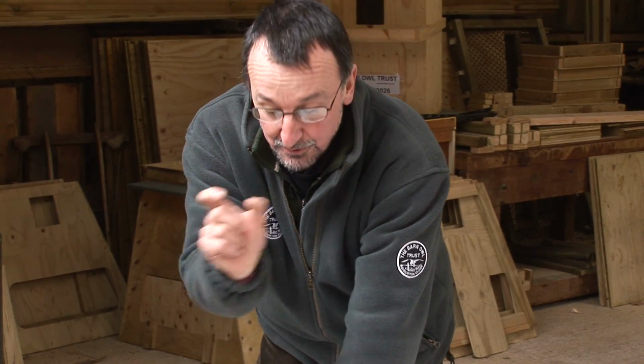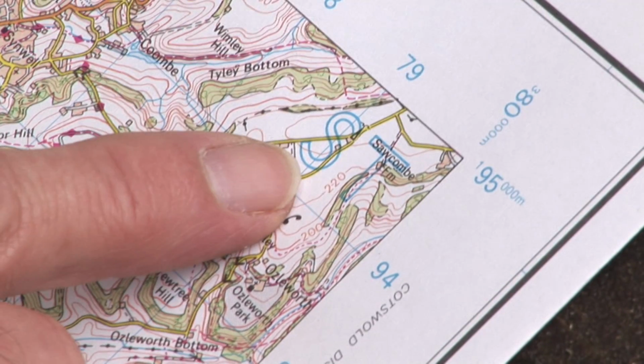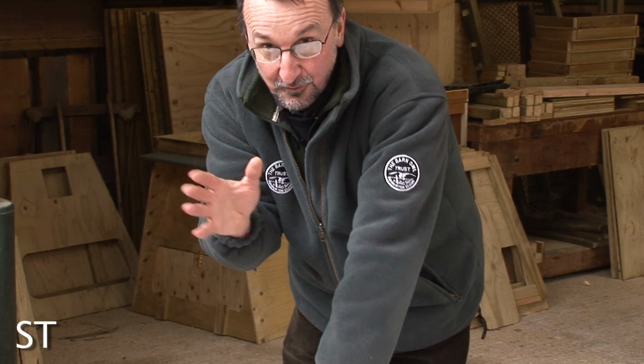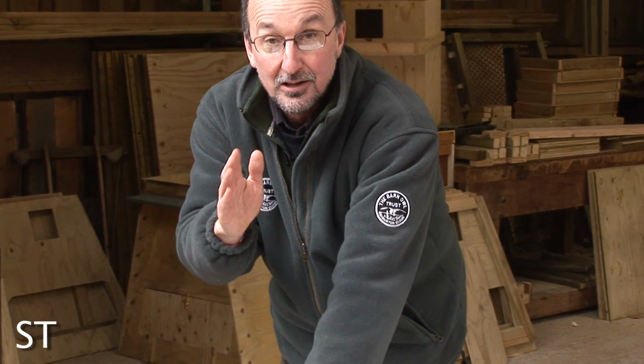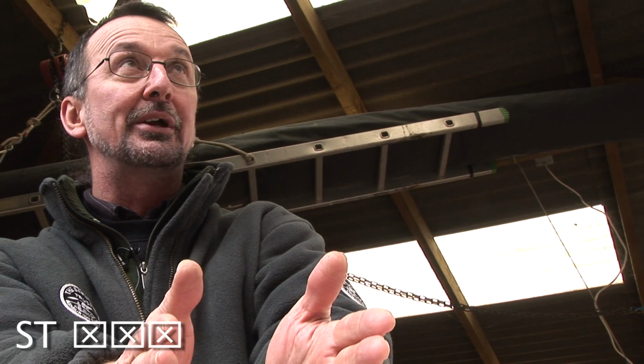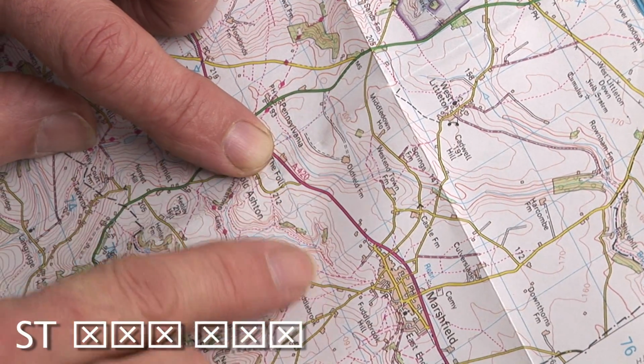Each map reference is preceded by two letters which denotes the 100-kilometre square that we're in, and you can see those written in the corner of the map. So this one is ST, and then the six figures that come after the ST are divided. The first three figures refer to how far across the map we are, and the second three figures refer to how far up the map we are. And you can remember this because you go along the corridor before you go up the stairs.